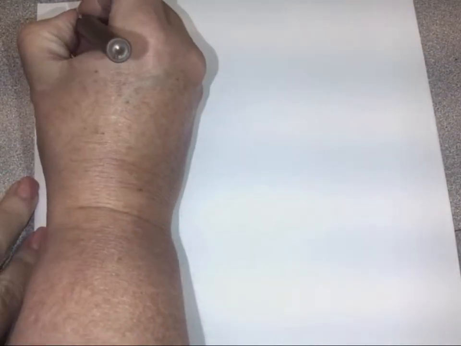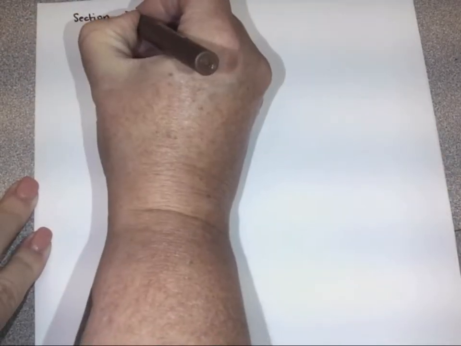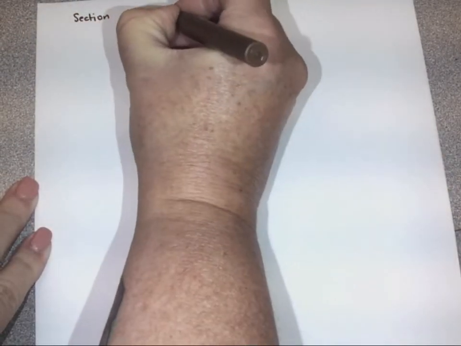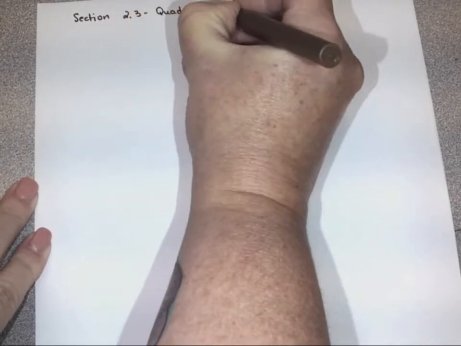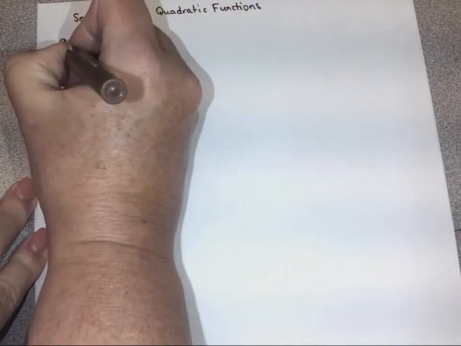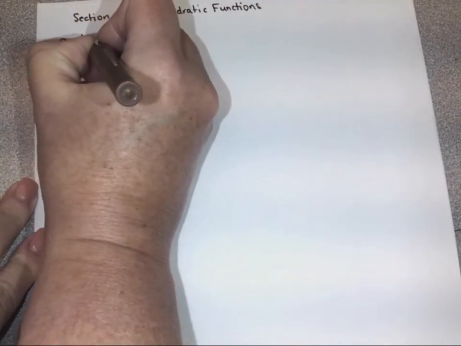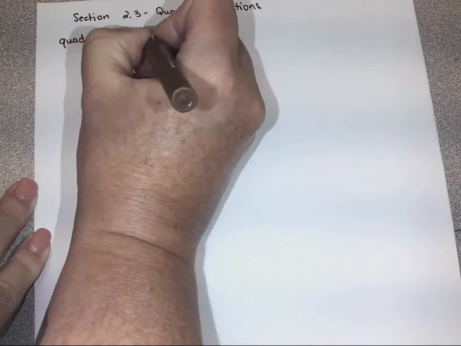Today we're going to talk about quadratic functions, or parabolas. So this is section 2.3 in your book and on MyMathLab. We spent some time talking about linear functions, and we're just going to progressively get a little more involved with functions as we go.